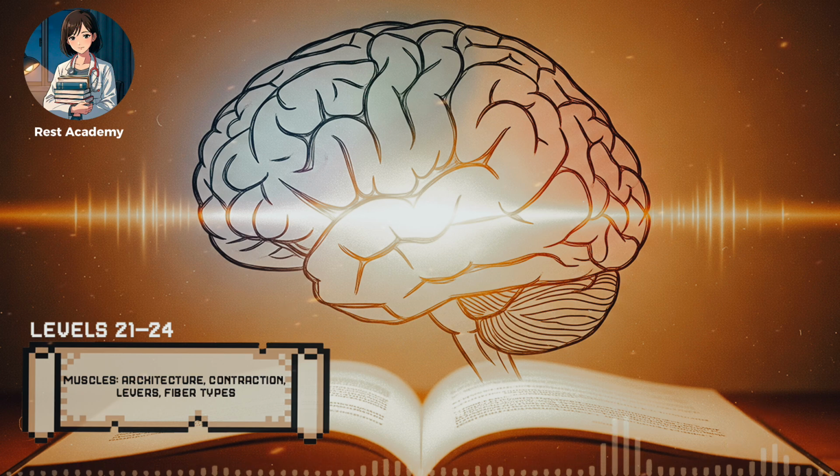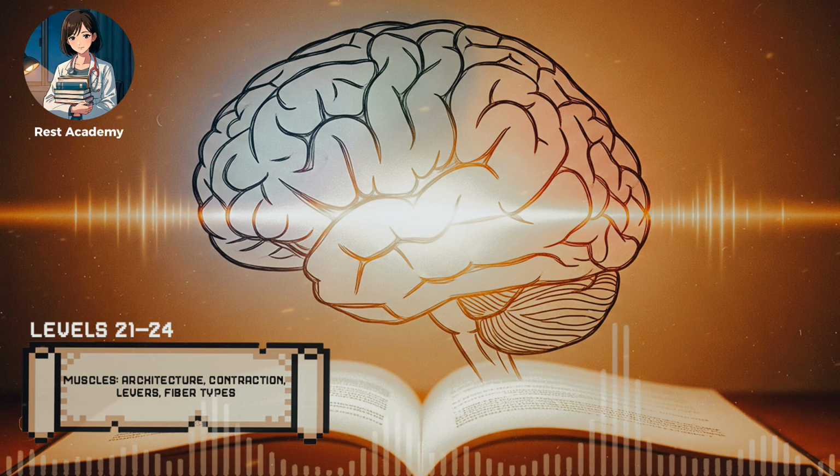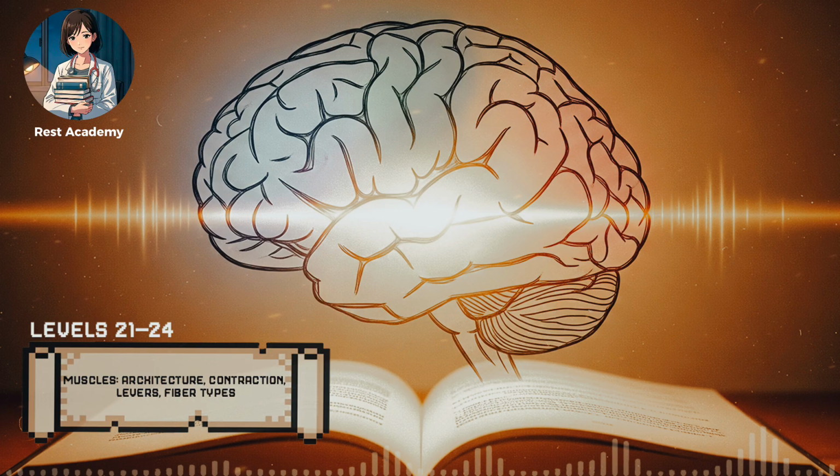Fiber types explain performance profiles. Type 1 fibers are slow twitch, oxidative, and fatigue-resistant. They have high mitochondrial density, abundant myoglobin, giving a red color, and depend on aerobic metabolism. Postural muscles like the soleus rely heavily on these fibers for sustained activity.